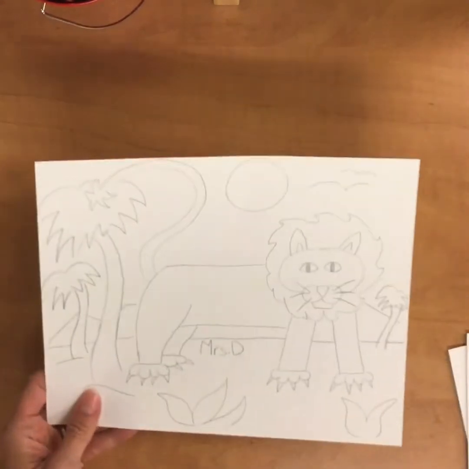Hey boys and girls, hey second graders, we are going to draw a lion today. And I'm hoping that all of you guys have a pencil and a paper, maybe a Sharpie, some markers or crayons ready to draw our lion. Okay, so first thing we're going to do, I'm going to show you a couple different ideas.